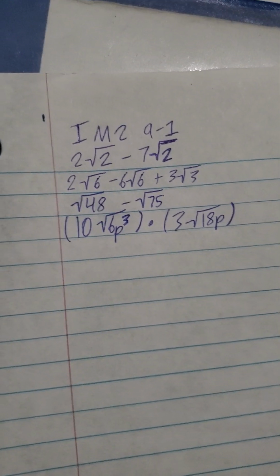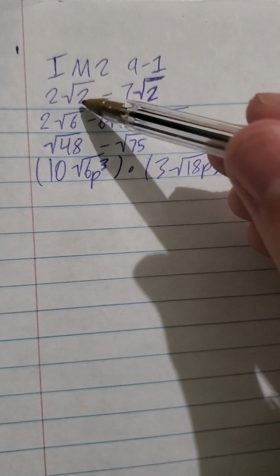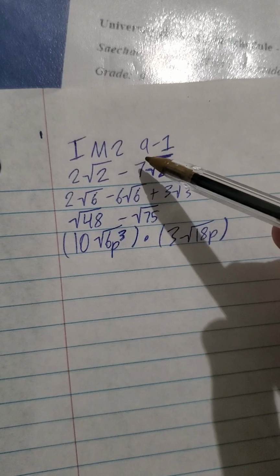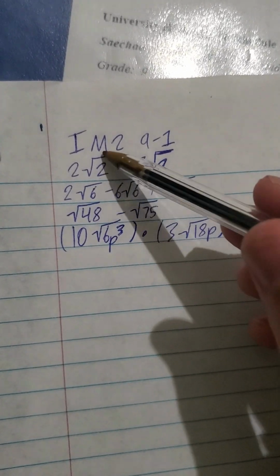And here's actually one of the rules that we have when adding or subtracting square roots. If you have two terms with the same root, then you just add or subtract the outside numbers and this root 2 will stay here.